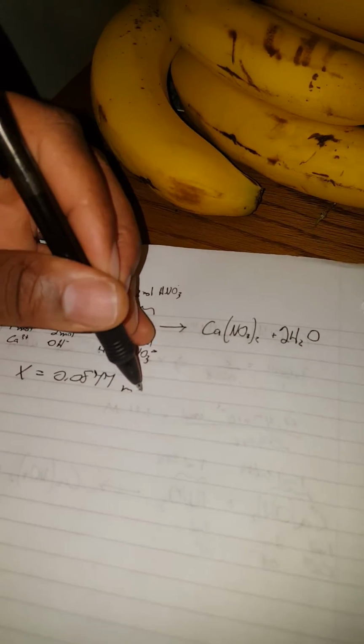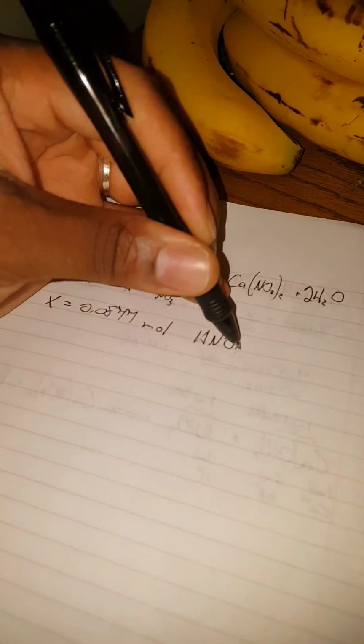Your equation was set up right. 3.404 equals X divided by the liters to find moles, and you got your X is 0.0877 moles of, what did you say it was? HNO3. All right, so that was right.